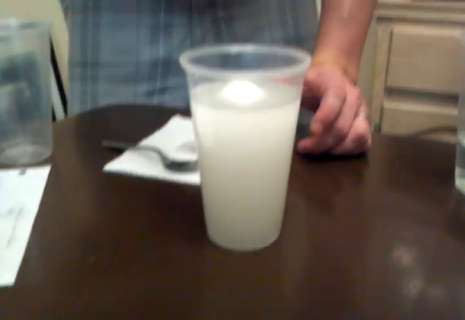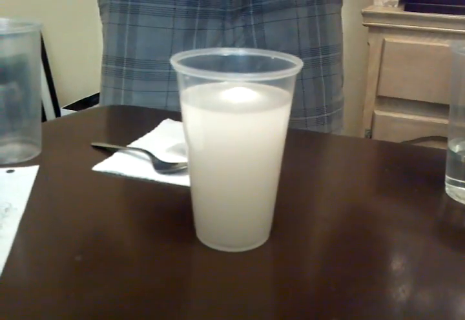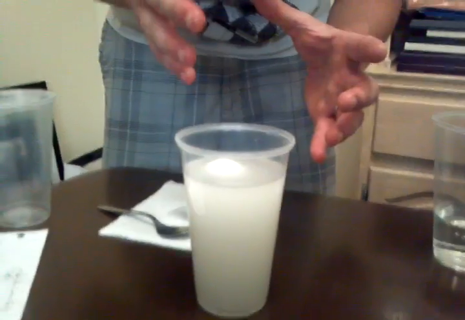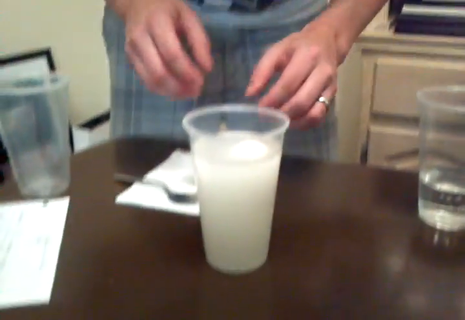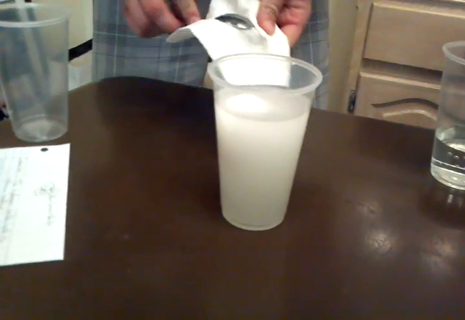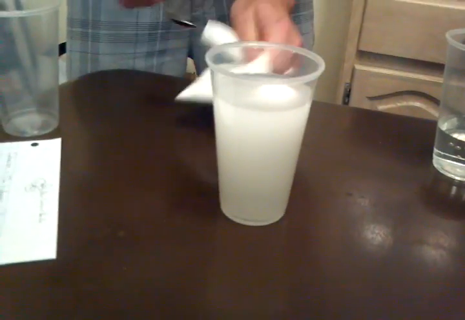As you can see now, it floats. That's because the salt went into the water, dissolved, making the water more dense, filling all those gaps in between that hydrogen bonding and the water molecules.